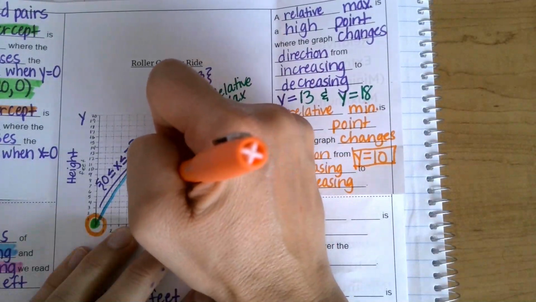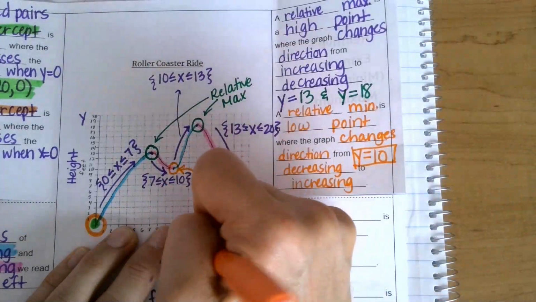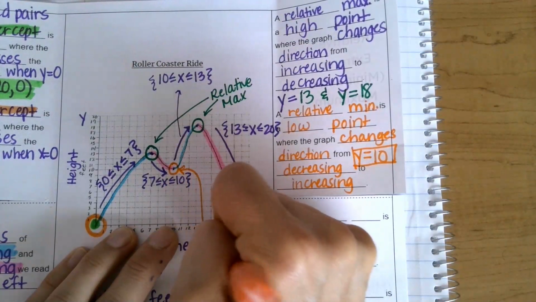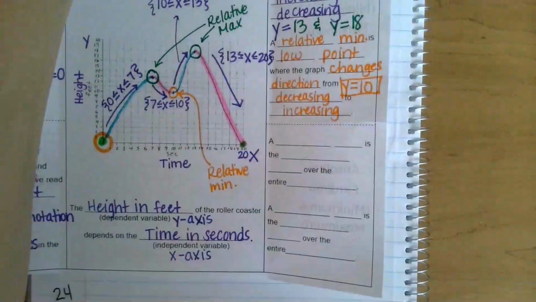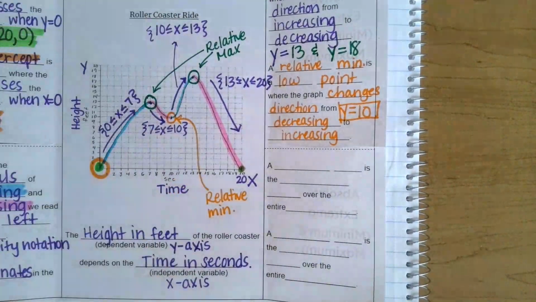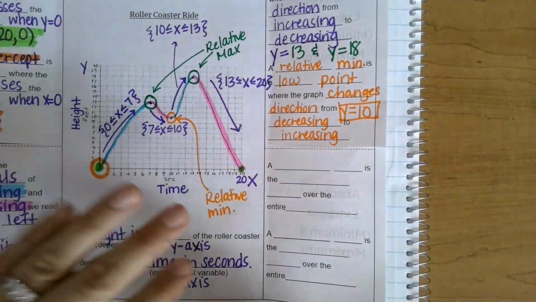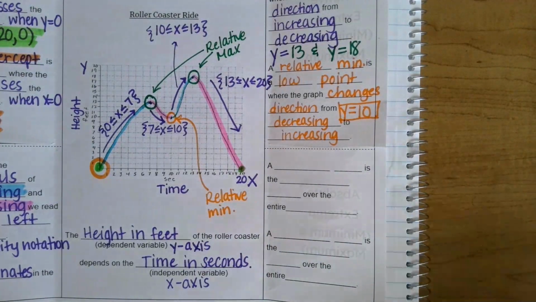If circling it is enough for you, you can do that. Or again, if it helps you, maybe draw an arrow and say relative min off to the side. As long as you have the general information, again, these are your notes. As long as you have the main vocab terms, you can label it what makes sense to you. Just make sure you're color coding in some way.